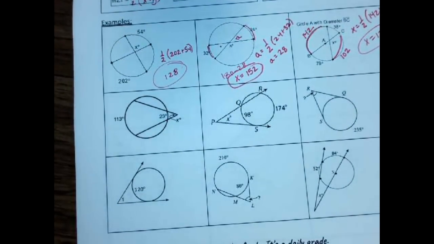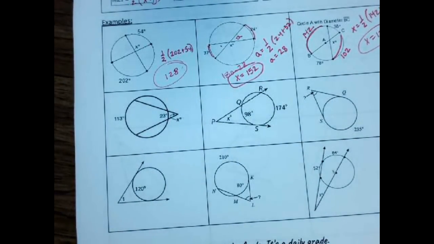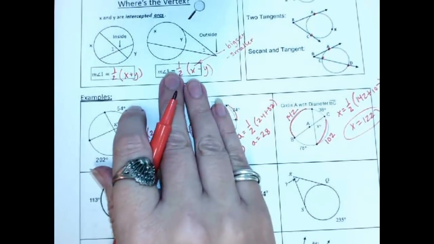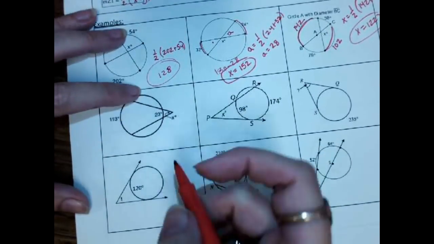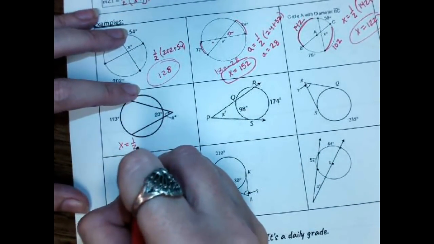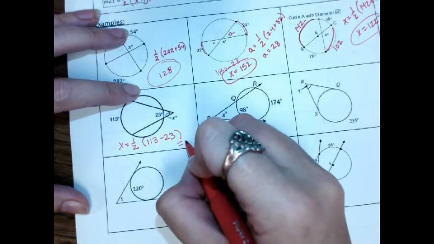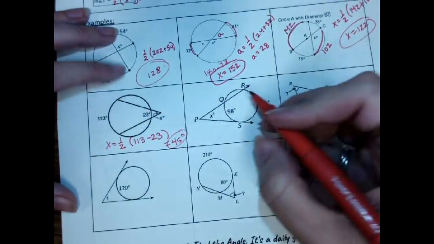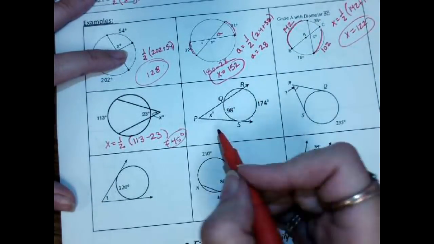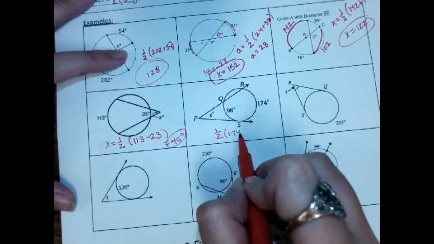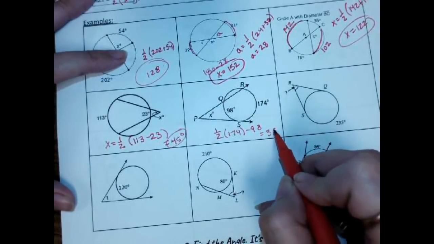Okay, so now the rest of these are ones where the vertex is on the outside of the circle. So these are all going to be ones where I'm going to use the minus up here, this formula right here. And just remember it's always the big one minus the small one. So here it's going to be x equals 1/2 of 113 minus 23, and we get that this one is 45 degrees. The next one, it's kind of all turned around, but it's still this one minus that one. So 1/2 of 174 minus 98. And I find that x is 38 degrees.